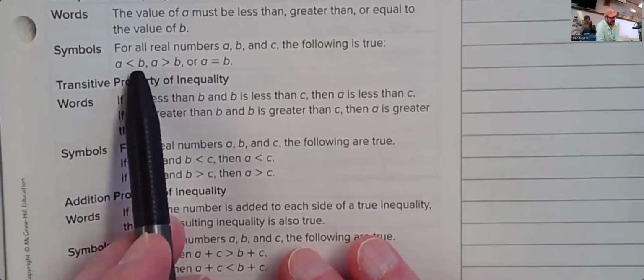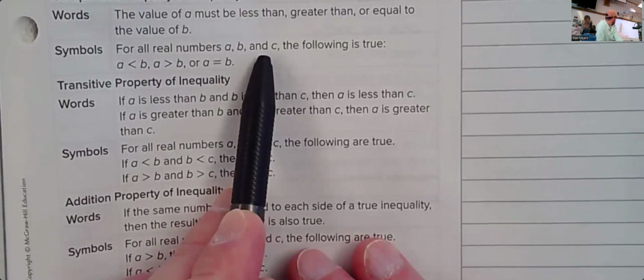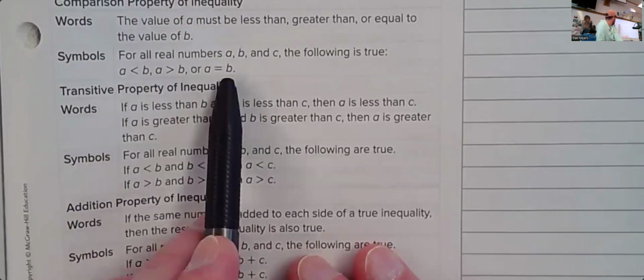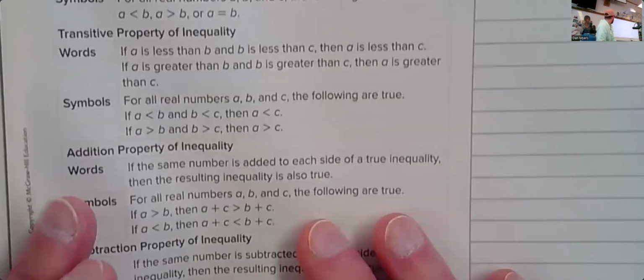So real numbers, I don't know why it includes C there. I don't think we need C there. Anyway, the following is true. Either A is less than B, A is greater than B, or A is equal to B. One of those three things has to be true if you have two numbers. It's just a fact. The transitive property.